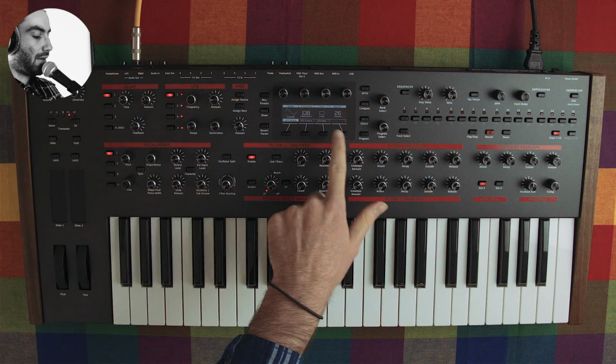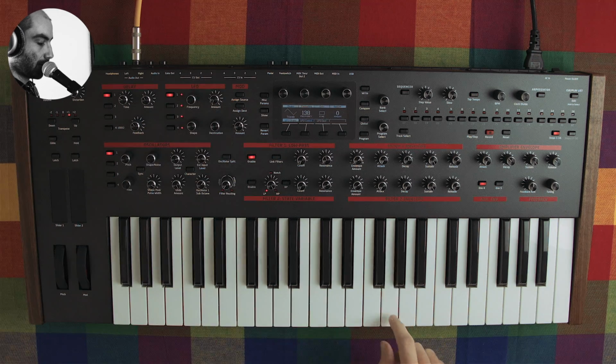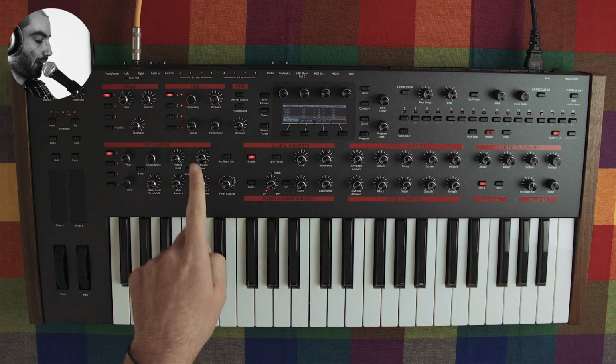So this is the general amount I like. So I'm going to remember 26. I'm going to lower the amount on the LFO itself, and I'm going to rely on the aftertouch of the keyboard to bring that amount up to 26.